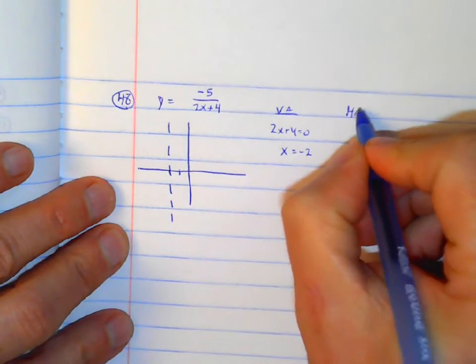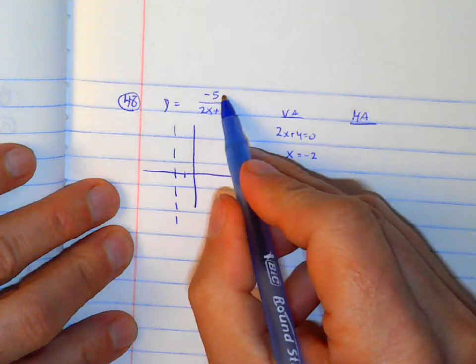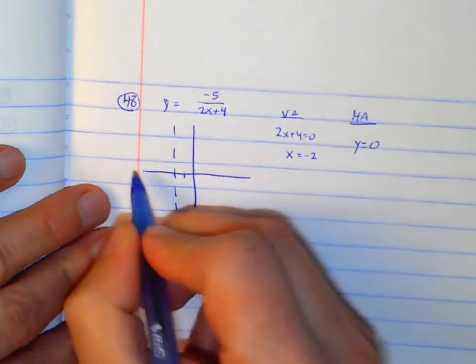And the horizontal asymptote, when it's bigger on the bottom, right? This is x to the first, there's 0 x's up there. It's at y equals 0.